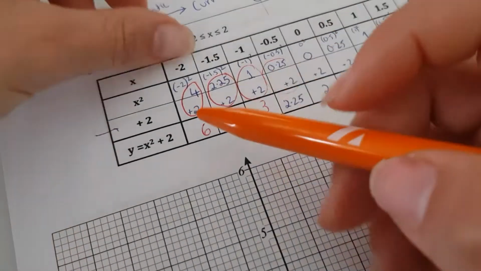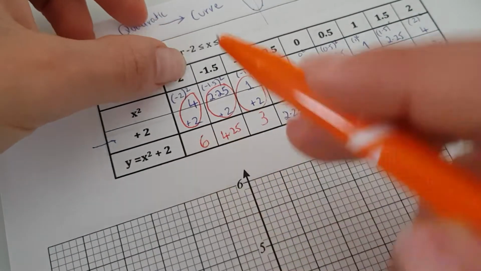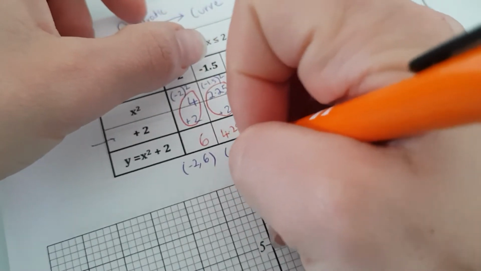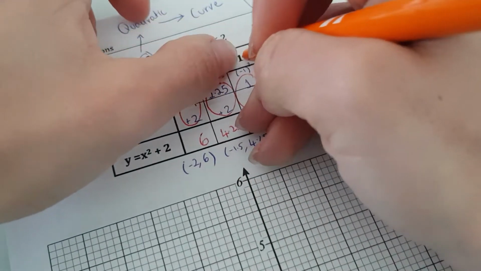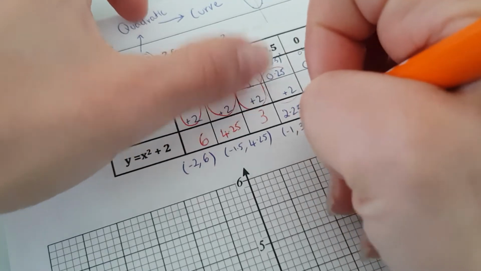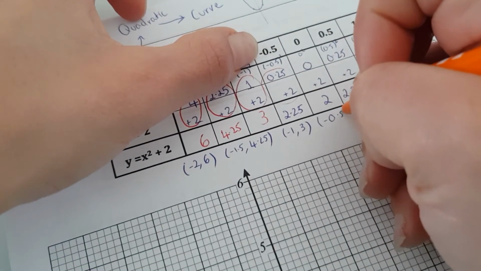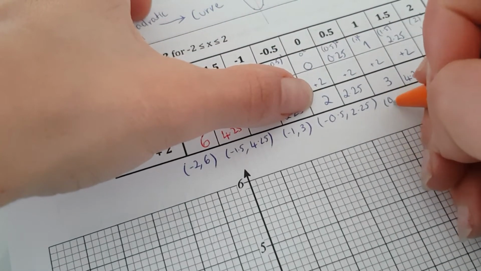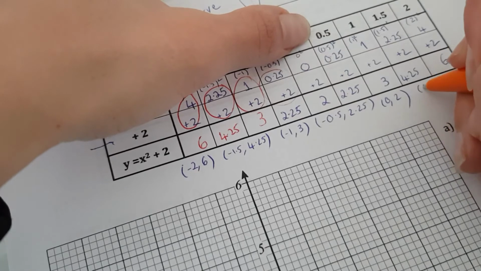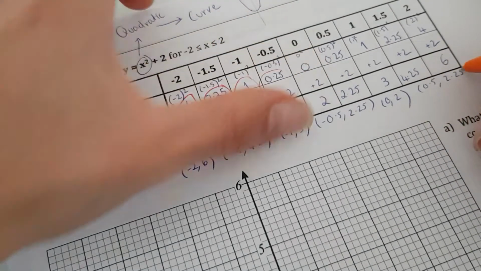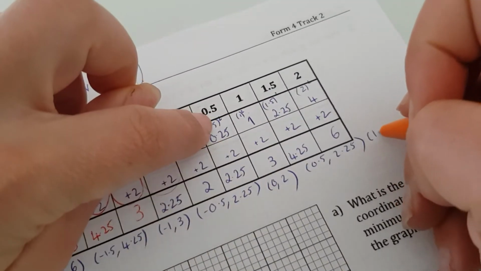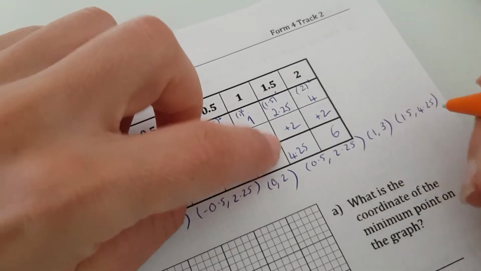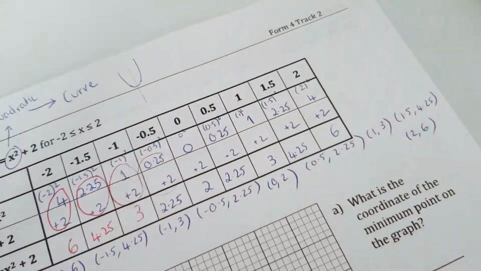Don't forget, to obtain the coordinates, we need the x value, comma y. So minus 2, comma 6. Minus 1.5, comma 4.25. Minus 1, comma 3. Minus 0.5, comma 2.25. 0, 2. 0.5, 2.25. 1, 3. 1.5, 4.25. 2, 6.